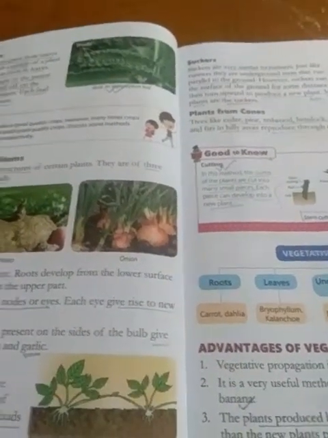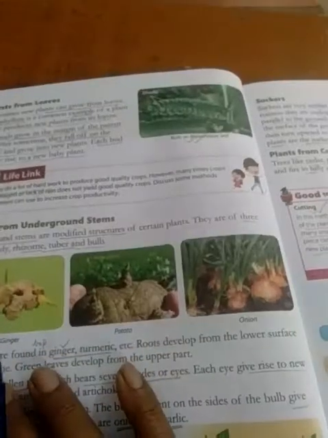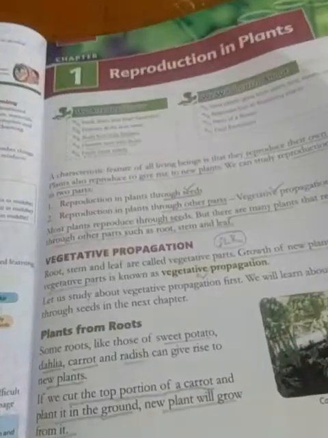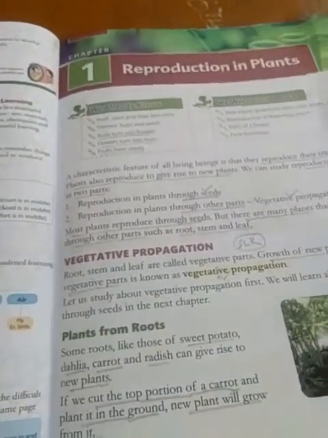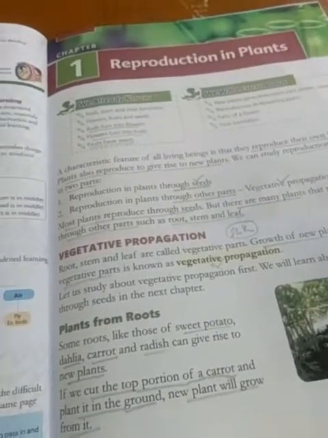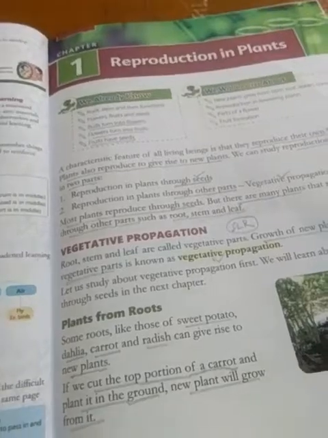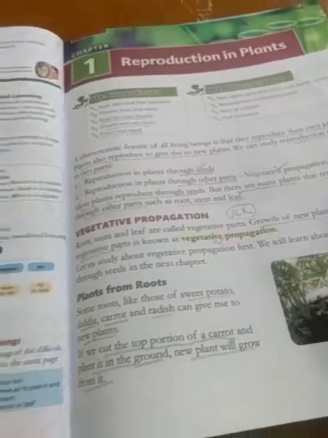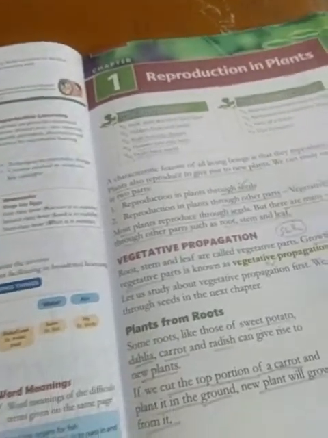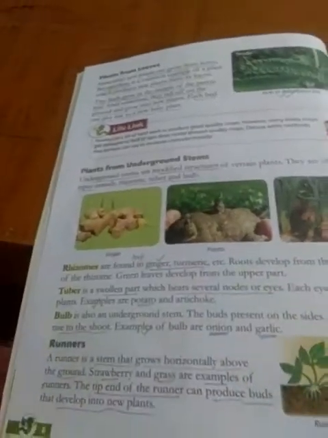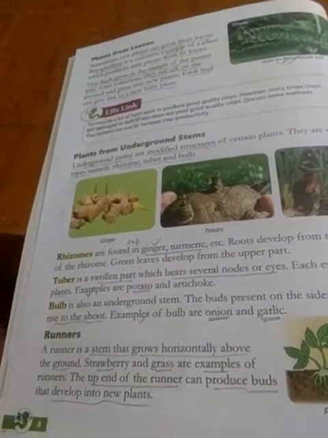This was the brief discussion regarding the reproduction of the plants. In this first module, we have discussed what is reproduction and what are the modes of reproduction in the plants. There are two main modes, such as the seed. Through the seed we can reproduce the plants, and another one is the vegetative propagation. Under the vegetative propagation there are three types of sub-modes, such as we can produce the plants from roots. What are the examples of the plants? From the leaves and from the underground modified stems. And what are the examples?